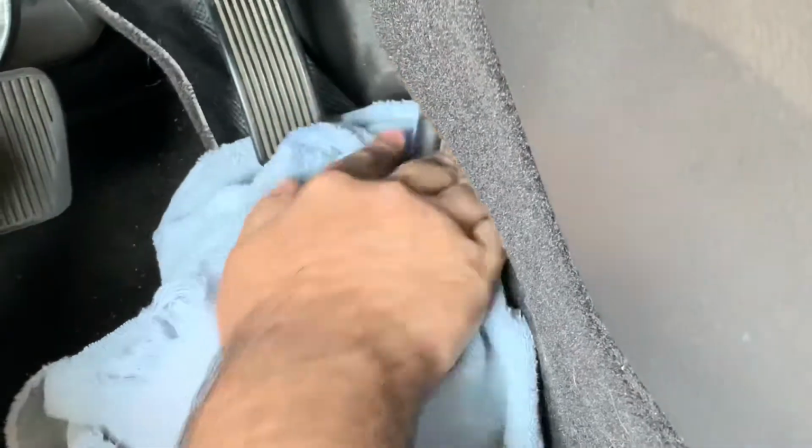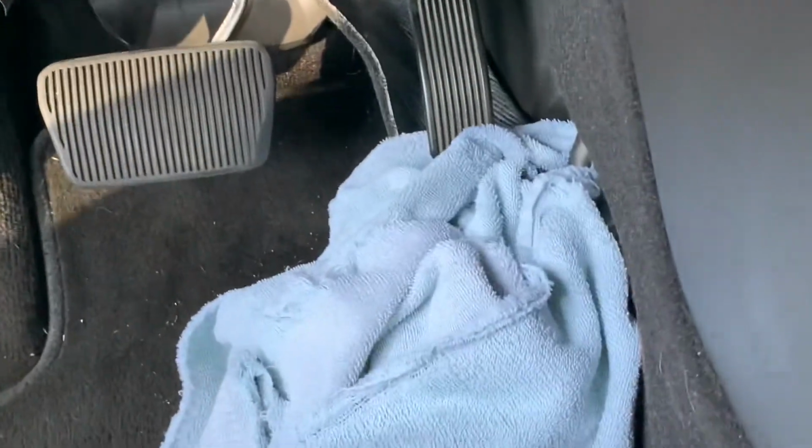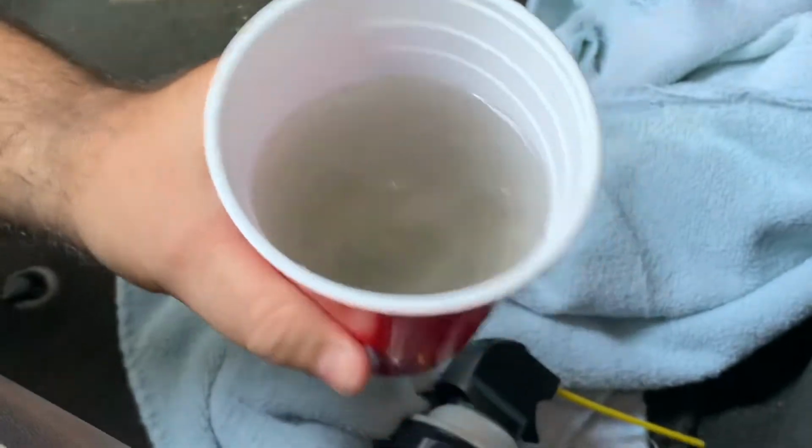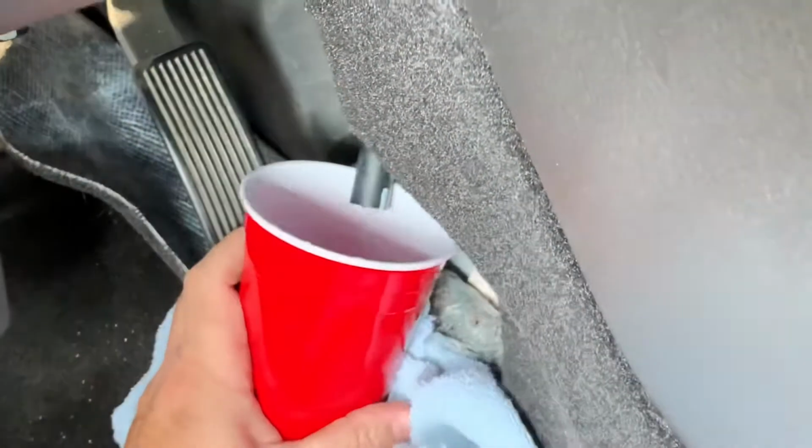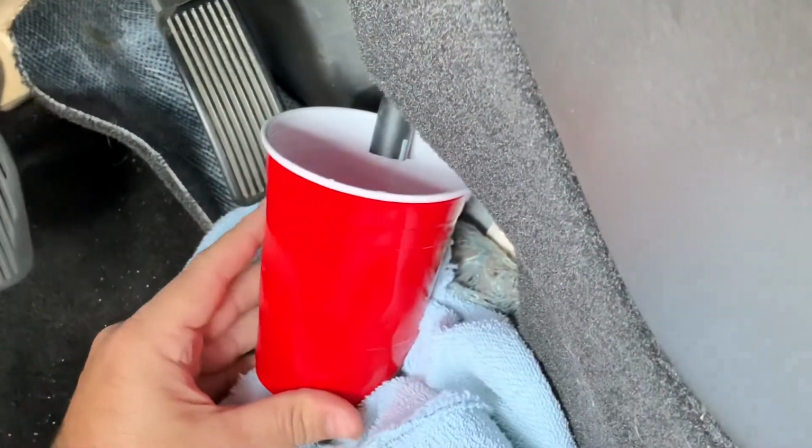Let me get this top of the towel and dump this out. Ew, look at all that crap that's in there. That's all buildup, dust, and whatever it is. But at least I know what it is, and at least I cleared that out. And just let it drain out.